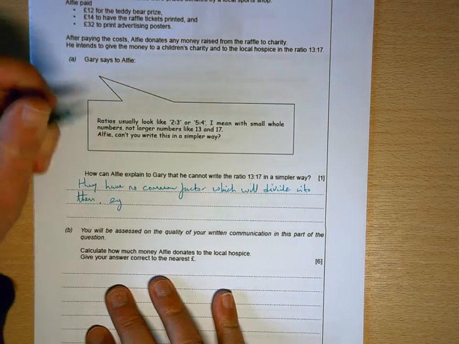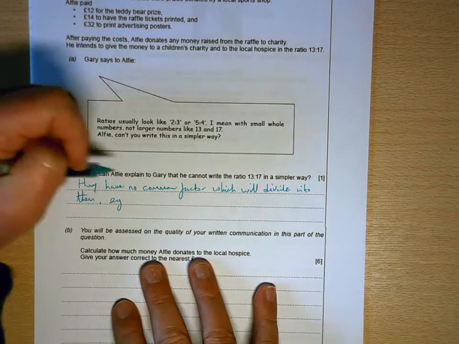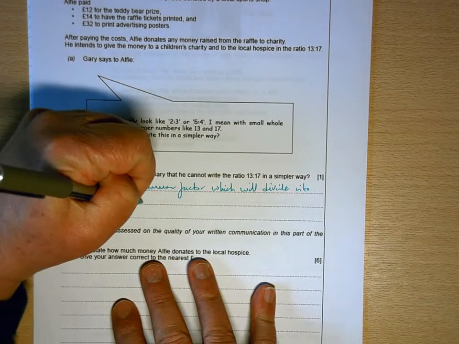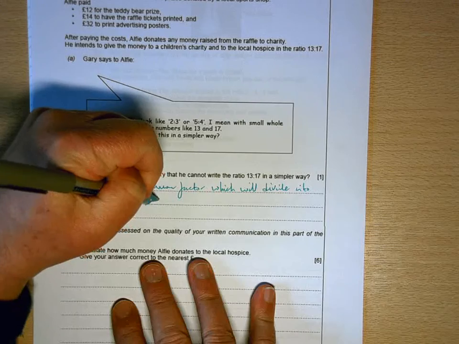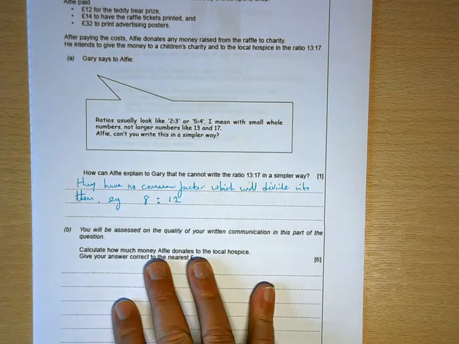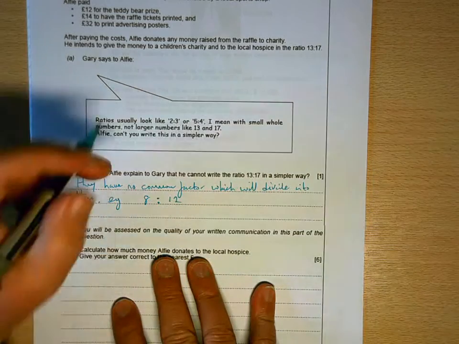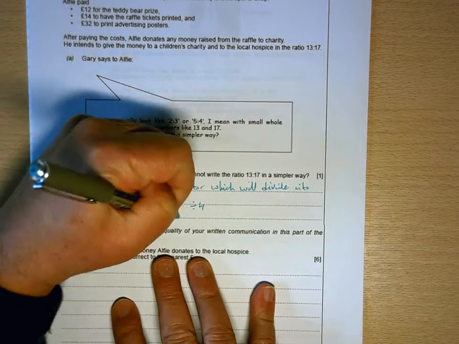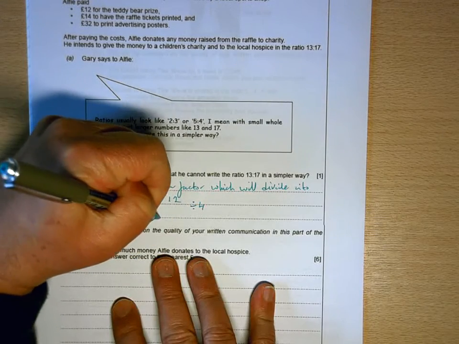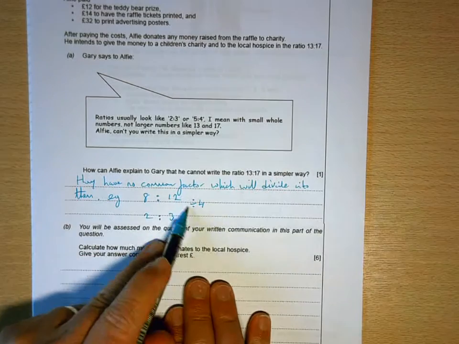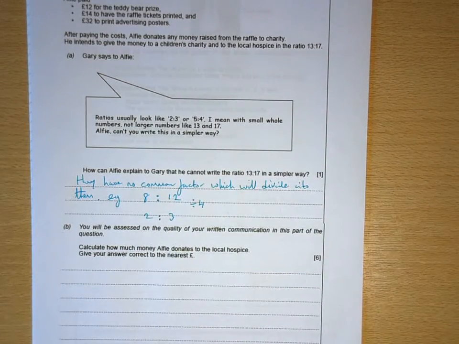E.g., let's say you had 8 to 12. You can divide both of those by 4 and you get 2 to 3. So because you've got that common factor, you can simplify it.